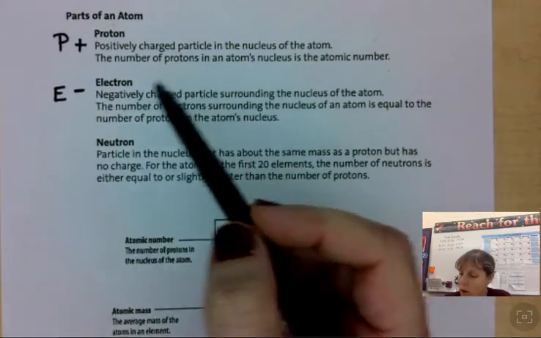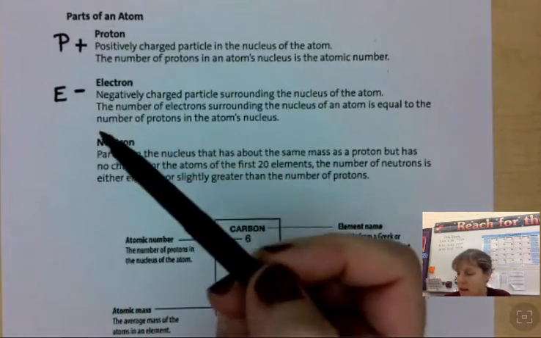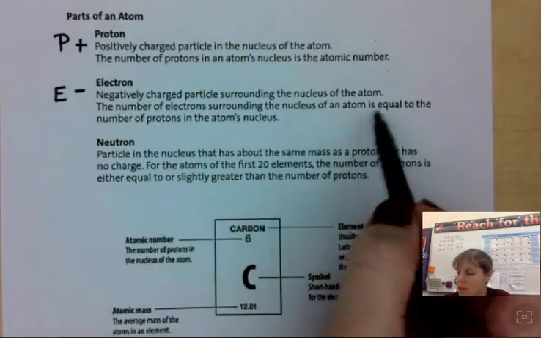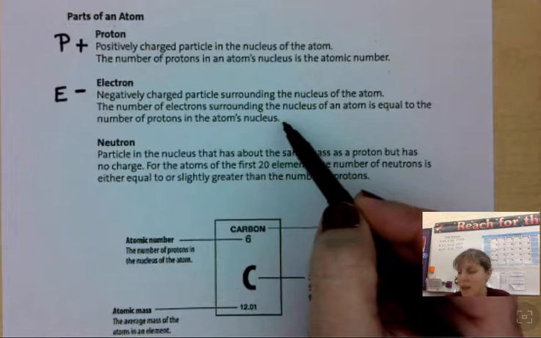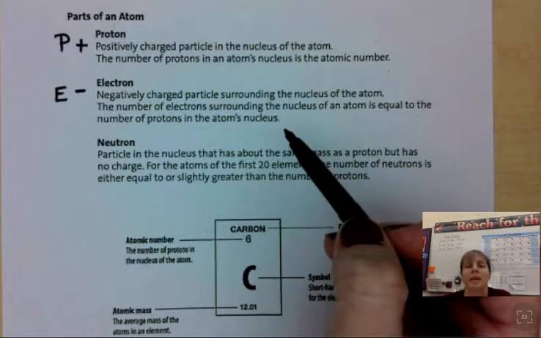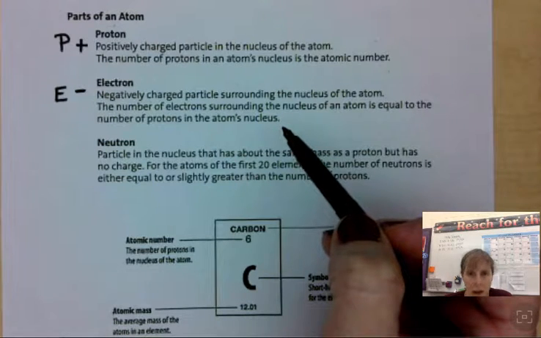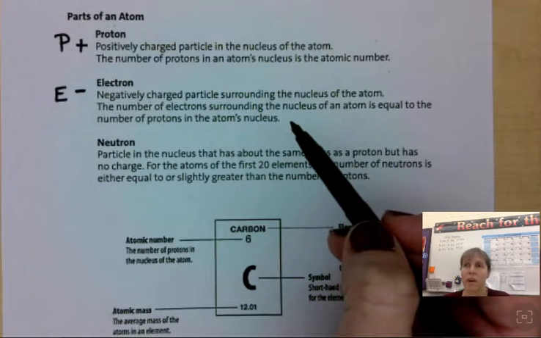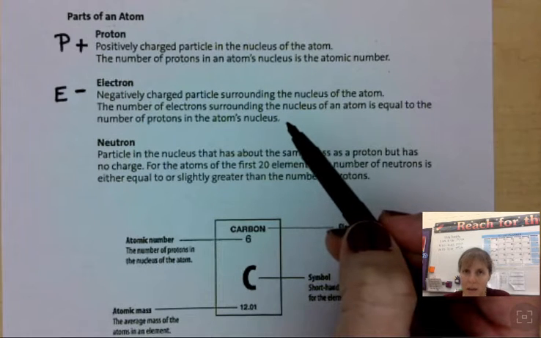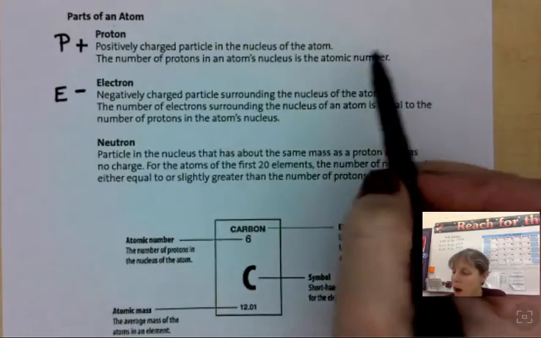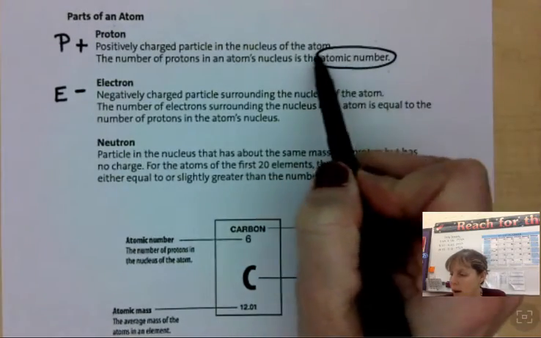But we also know that the electrons and the protons are the same number. So the number of electrons surrounding the nucleus of an atom is equal to the number of protons in the atom's nucleus. This is only true for the atoms that I'm going to ask you to draw today. There is another video in this lesson that shows a way you can figure out how many electrons, protons, and neutrons each atom has in the periodic table by using the atomic mass. But we are not. We are going to use the atomic number.